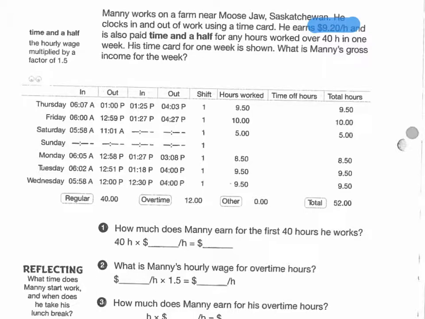So I'm just going to highlight a couple things here. And so the total number of hours is 52. So if you add up all of these things here, you'll get 52 hours. Now a normal work week is 40 hours. So to figure out the number of overtime hours, that's 52 minus 40, gives you 12.